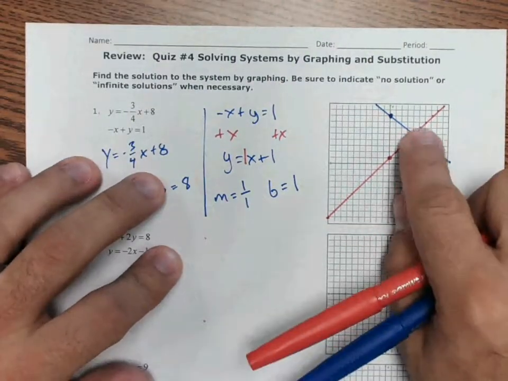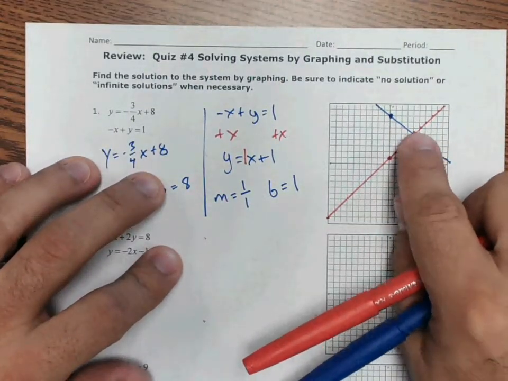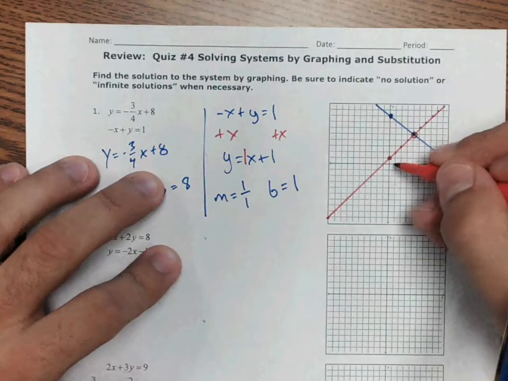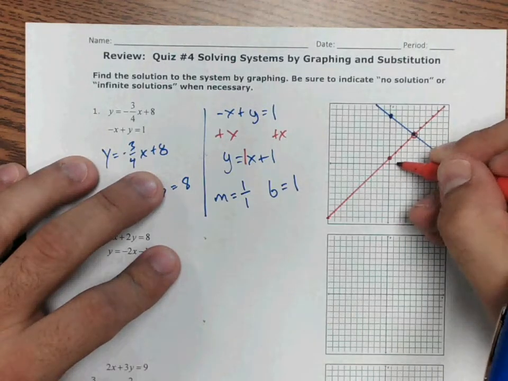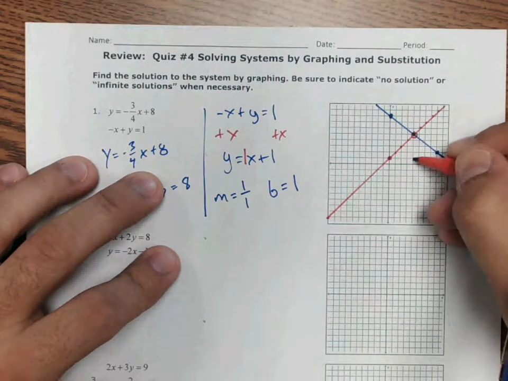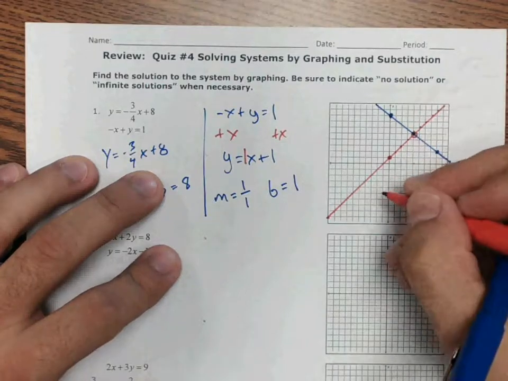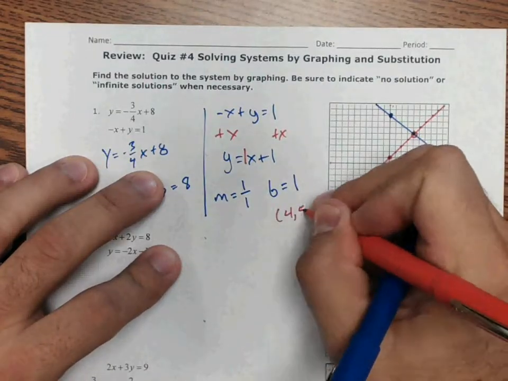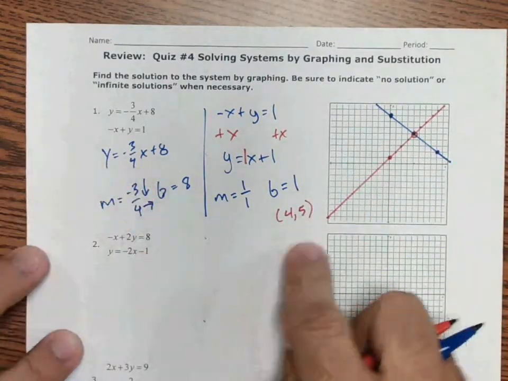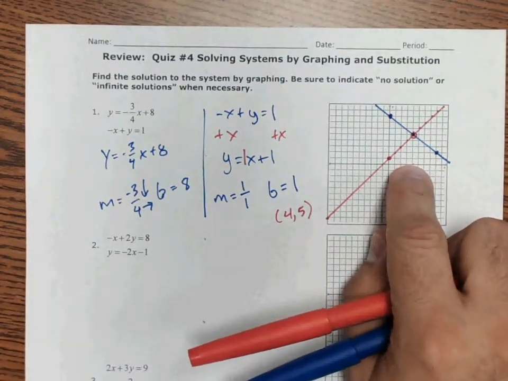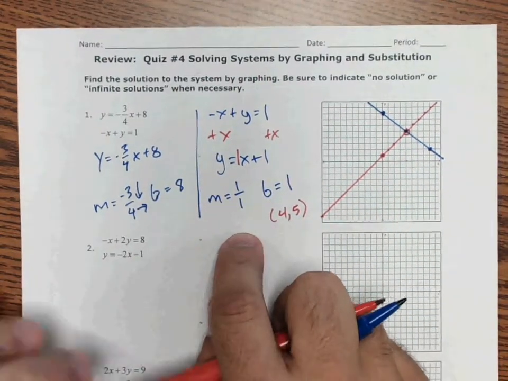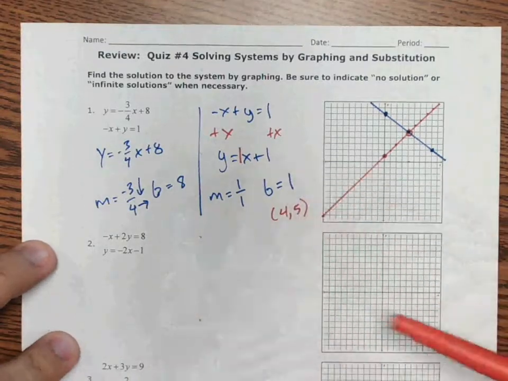Now, hopefully you noticed as I was going across there that I already found the intersection point, which is going to be at 4, 5. Now on your quiz, there will be points given for the graph as well as for the answer. So make sure that you have all of this work showing.